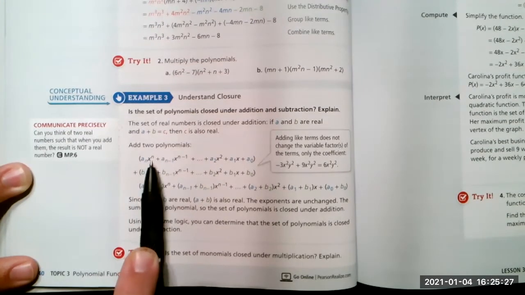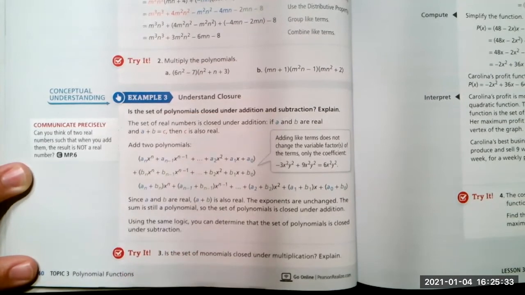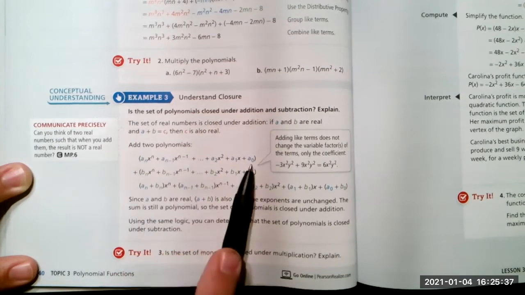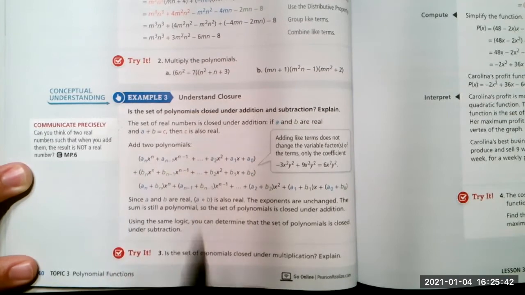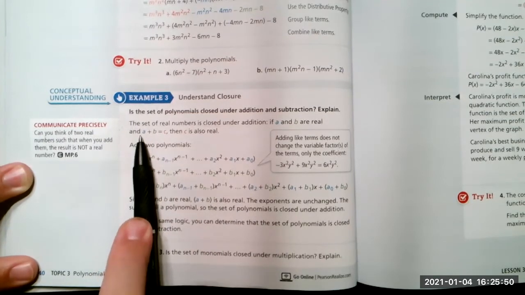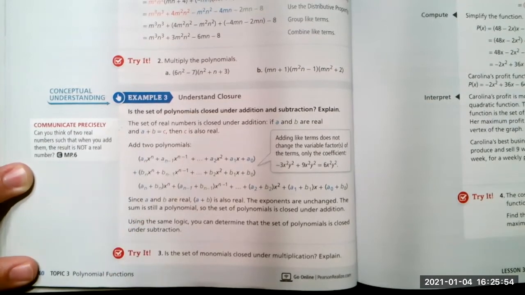And what they're doing here is they're just reducing that sub number and that exponent number each time they move down the line. So what they're emphasizing here is that this polynomial is in standard form. That's all they're trying to say. Really confusing way of looking at it, just to say it's in standard form. So again, don't get too caught up with this example. Just keep that in mind. When I take a real number and I add it to a real number, it's going to give me a real number.